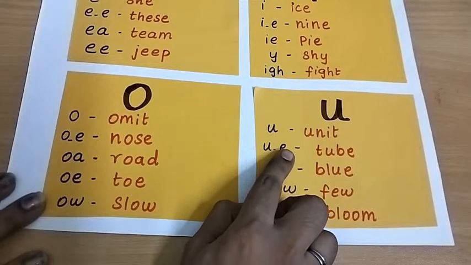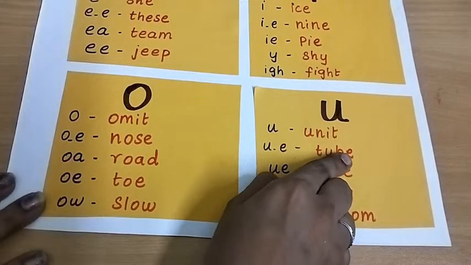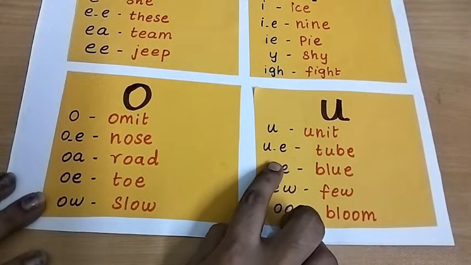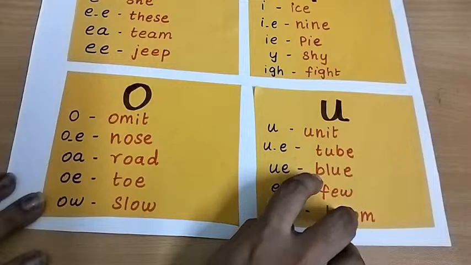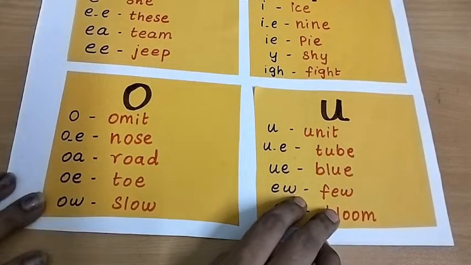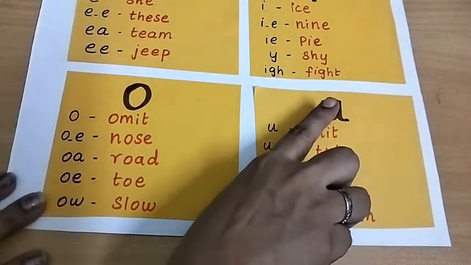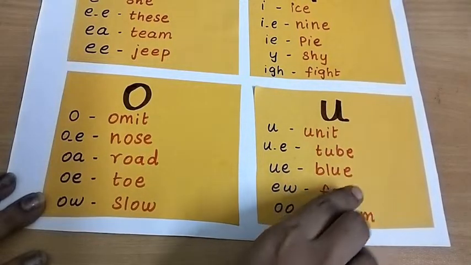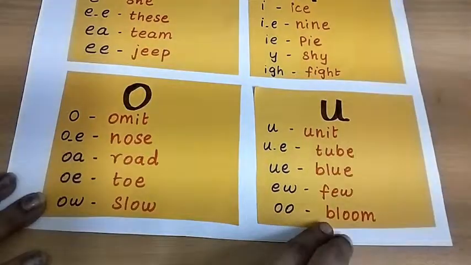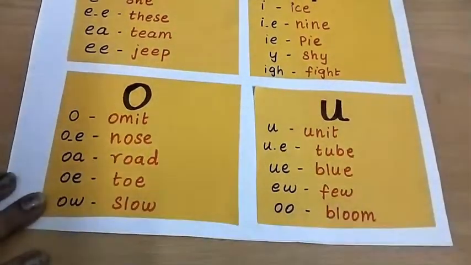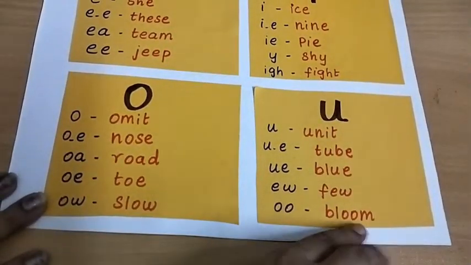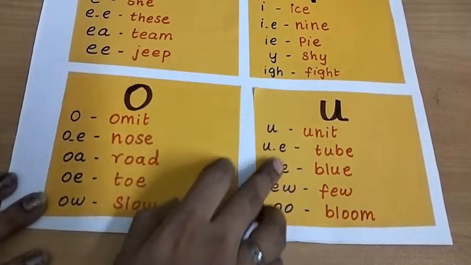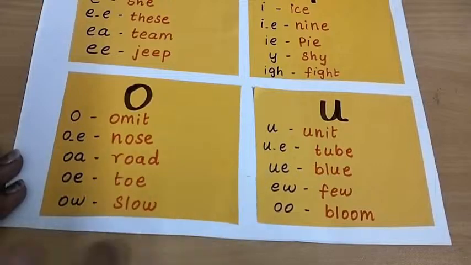U consonant E, T, U, B, tube. UE, the first letter sound B, L, U, blue. EW also has the sound of the letter U. Few. Okay. So double O, B, L, U, bloom. Okay. So these are the cases of words where we use the long U sounds.